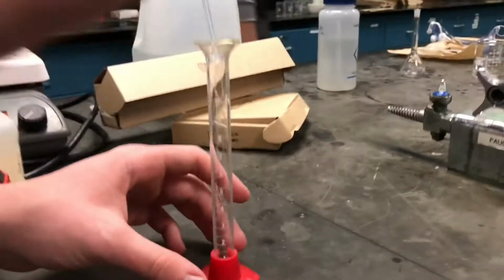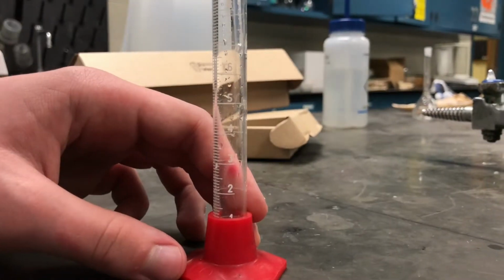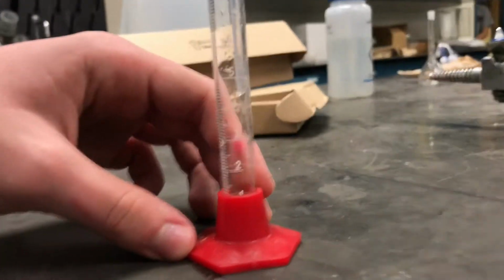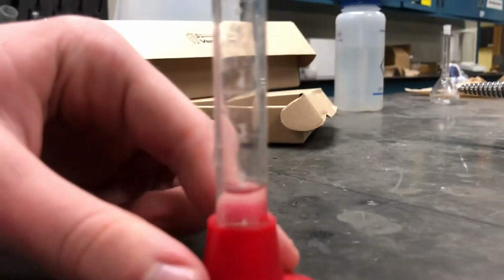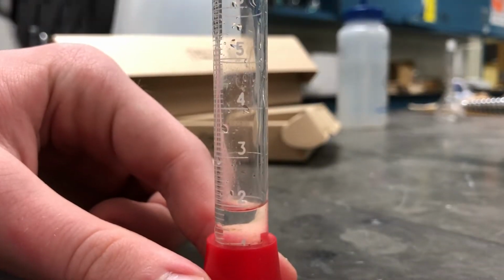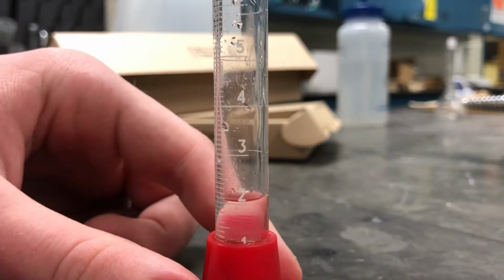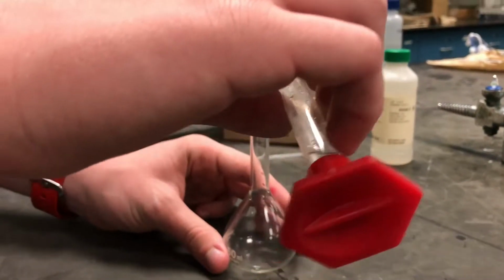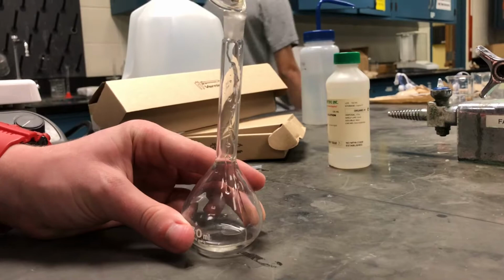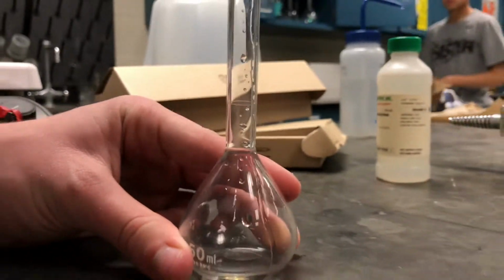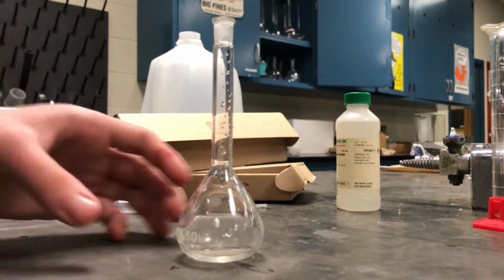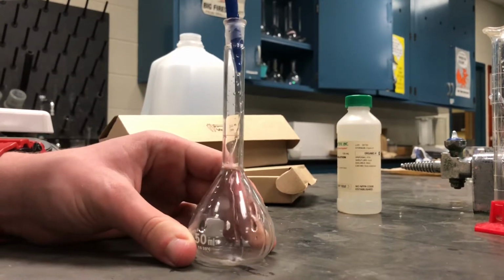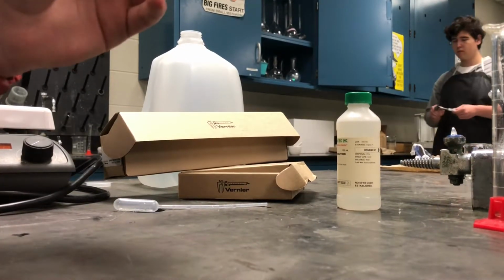Another 0.25 molar solution of acetic acid was created using more acetic acid. This was again added to a graduated cylinder. The acetic acid was then added to the volumetric flask and distilled water added in order to get the solution to 50 milliliters.